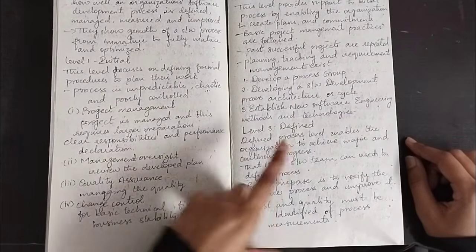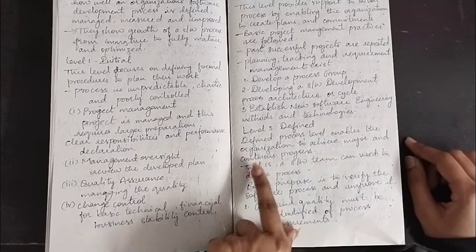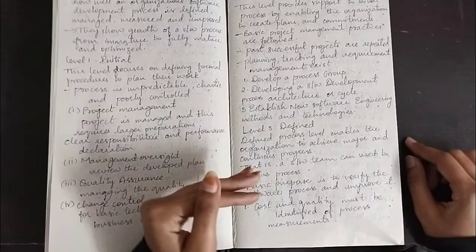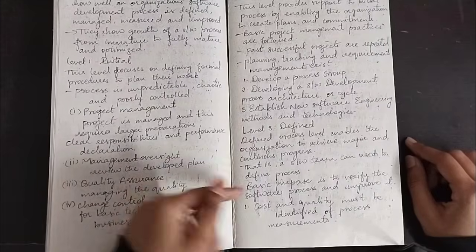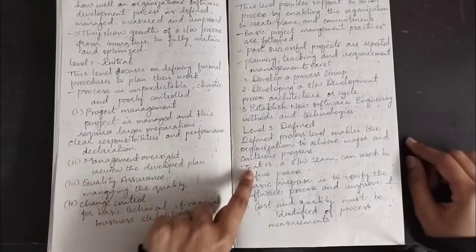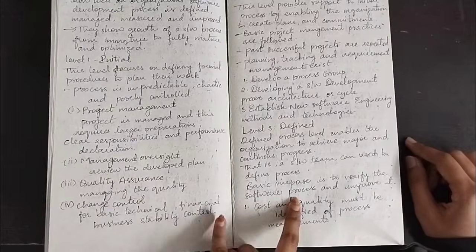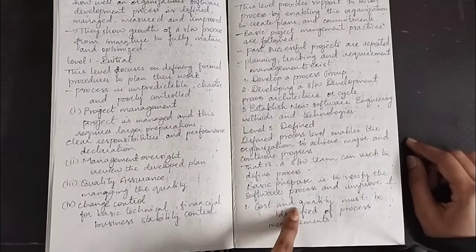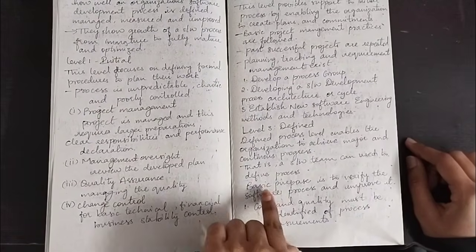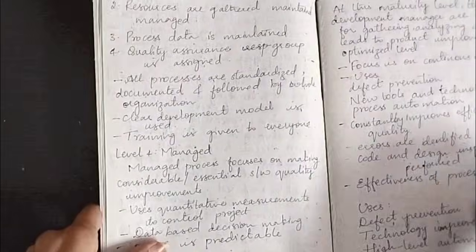Next comes defined. The defined process level enables the organization to achieve major and continuous progress. Whatever we did till now in this process, we continuously start progressing. A software team can be used to define the process. The basic purpose is to verify the software process and improve it. Cost and quality must be identified through process measurement. Whatever the cost is, that has to be identified, and quality is also measured and monitored.